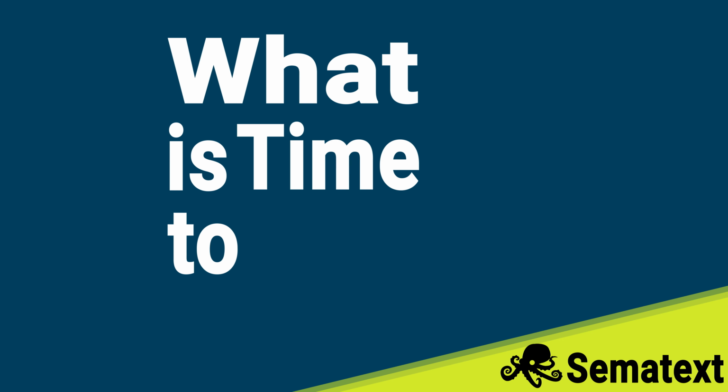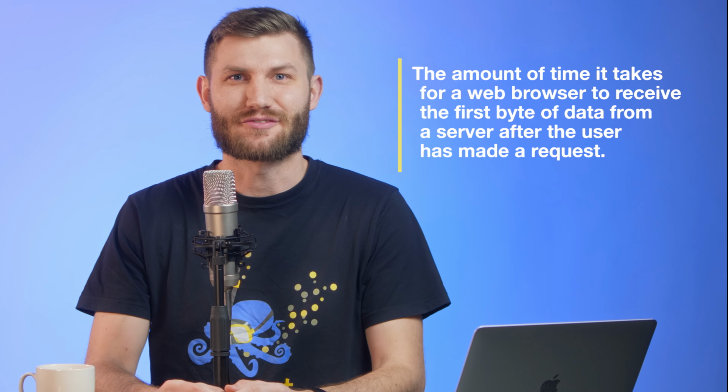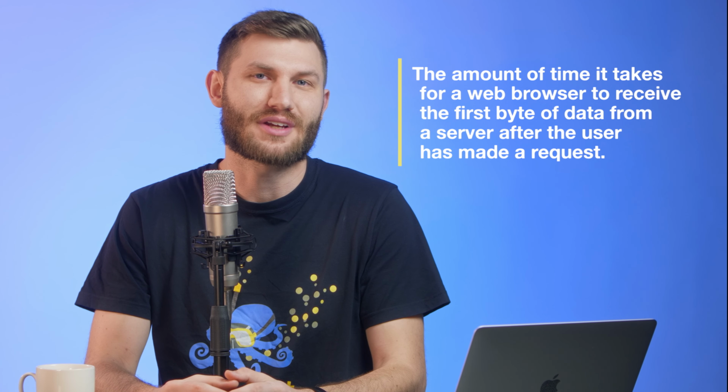So what is time to first byte? Time to first byte is the amount of time it takes for a web browser to receive the first byte of data from a web server after the user has made a request.